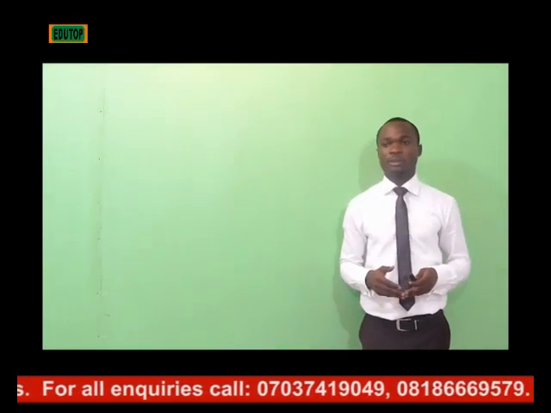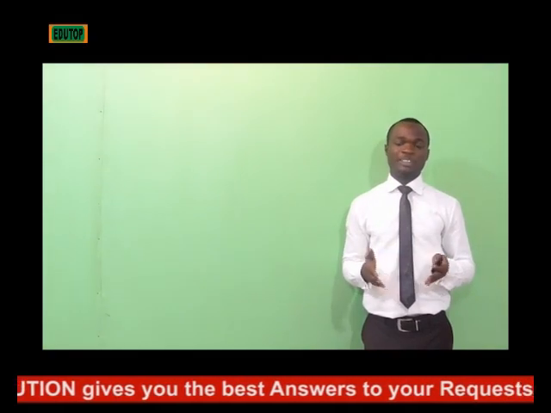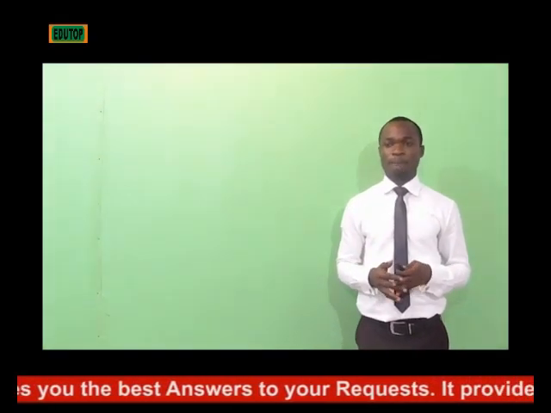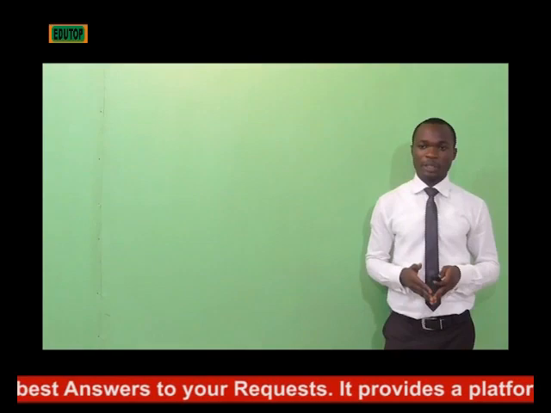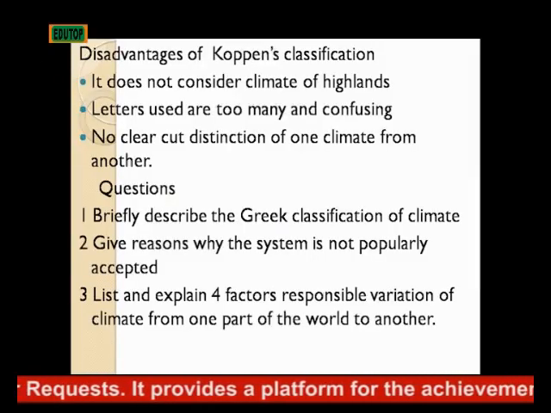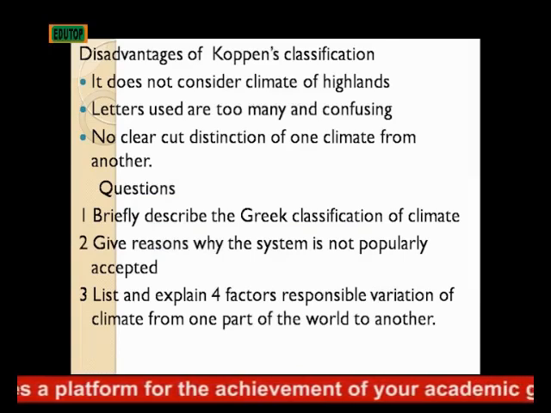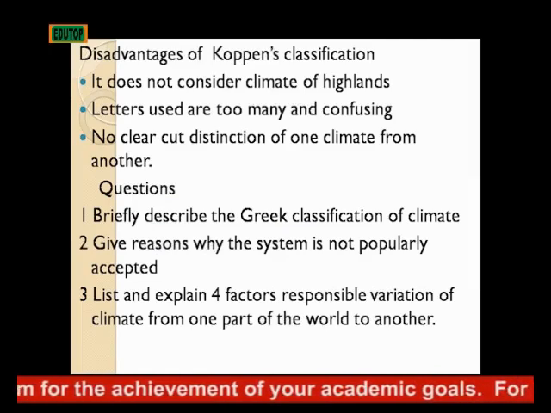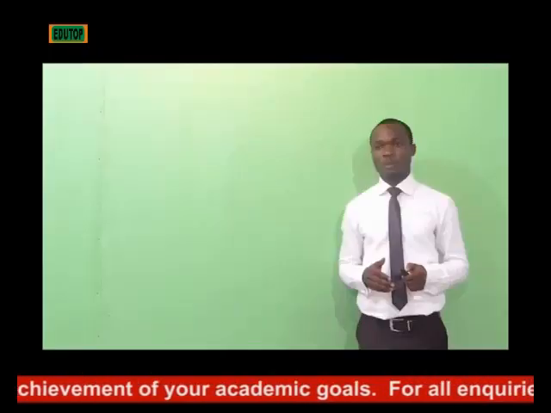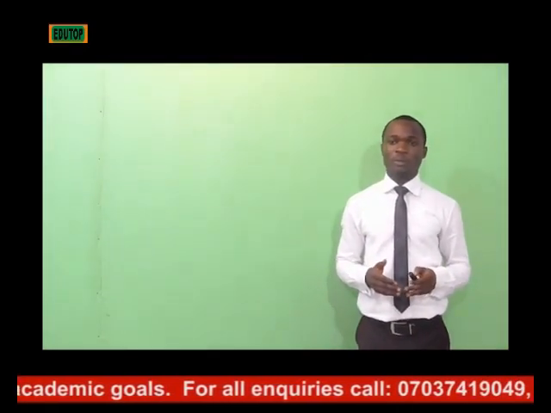So these reasons are responsible for that non-generality of acceptance of the Greek system of classification of climate. Now lastly, let's take question 3, which says, list and explain 4 factors responsible for the variation of climate from one part of the world to another. So many factors are responsible, but the question requires 4.